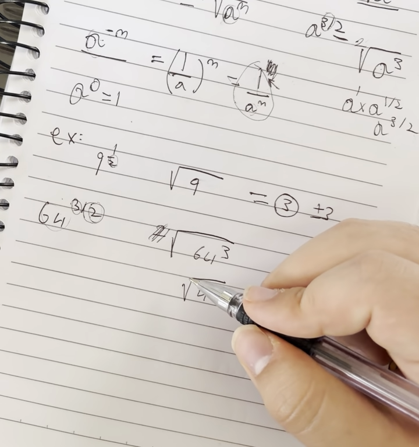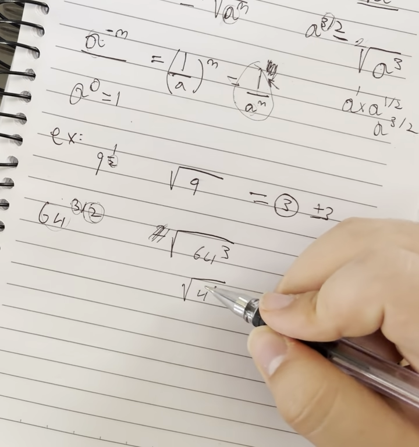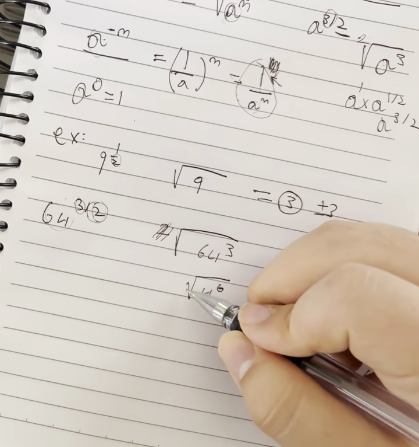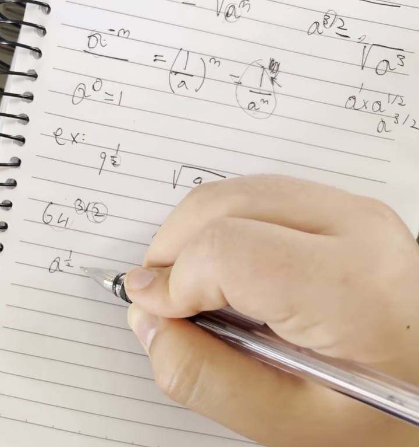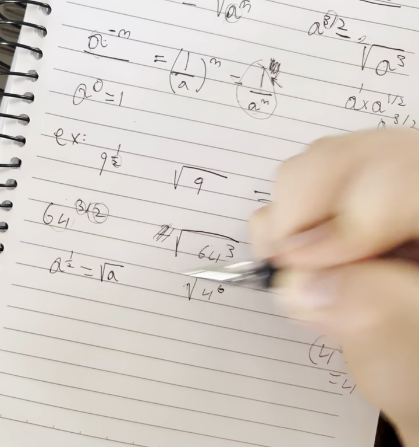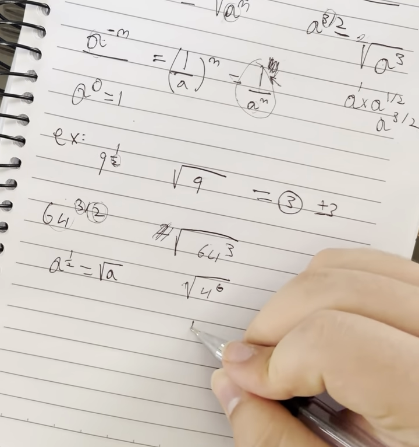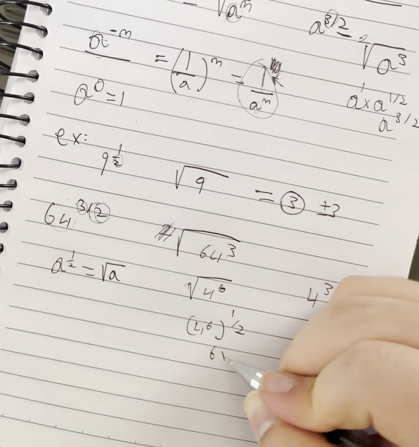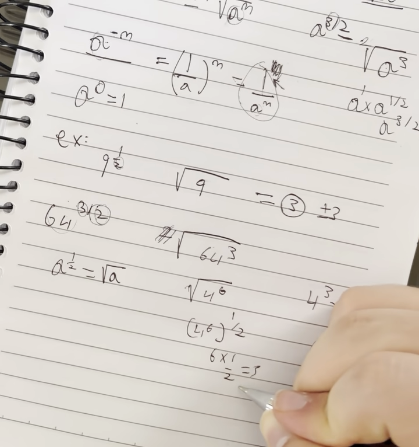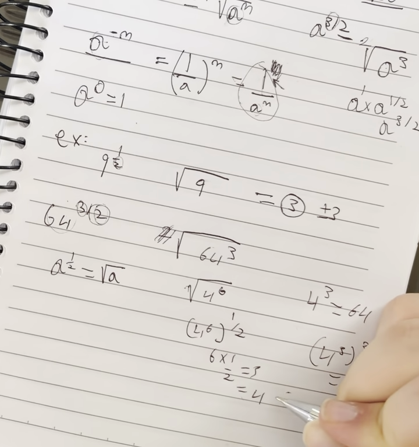So if we wanted to simplify it even further, we know that a to the power of 1 over 2 is equal to root a. So 4 to the power of 6 is to the power of half. 6 times half gives 3. So it is 4 to the power of 3.